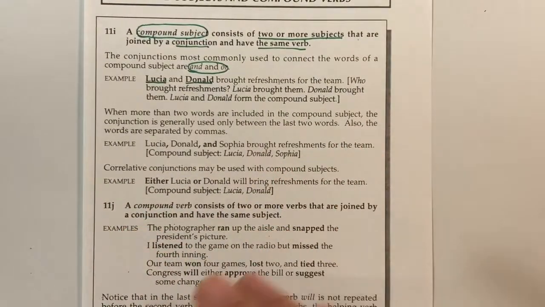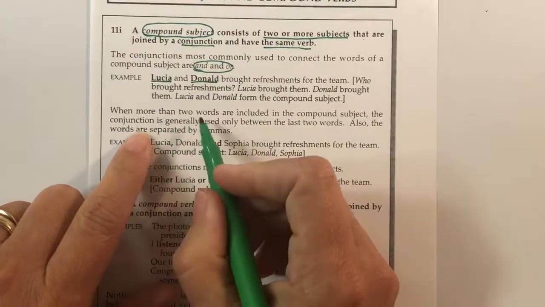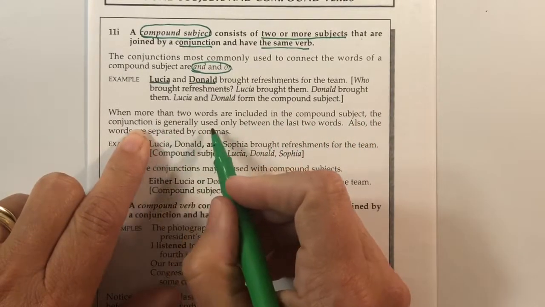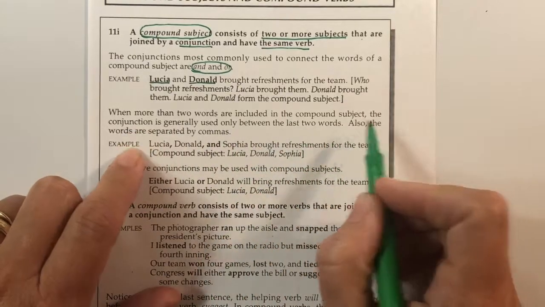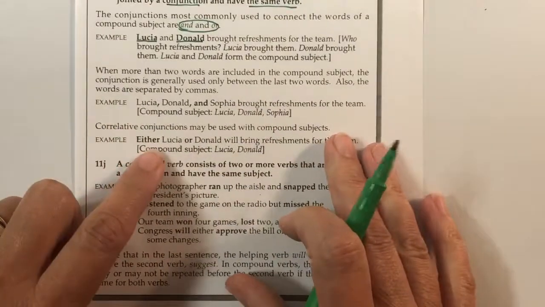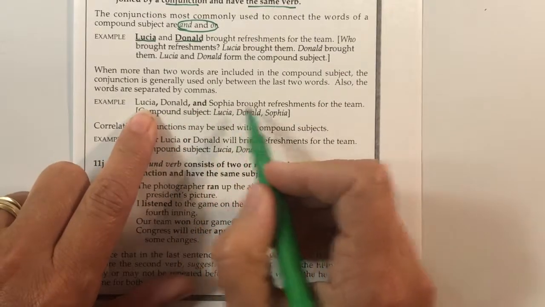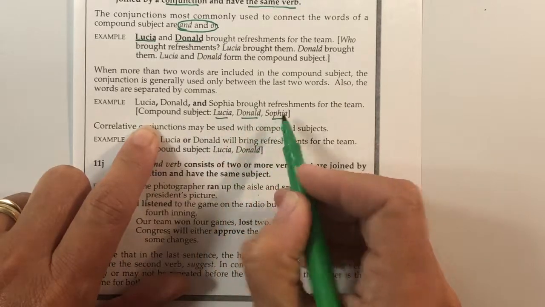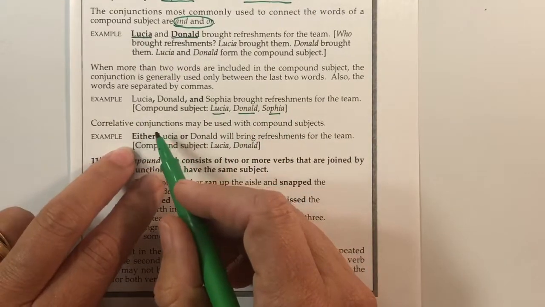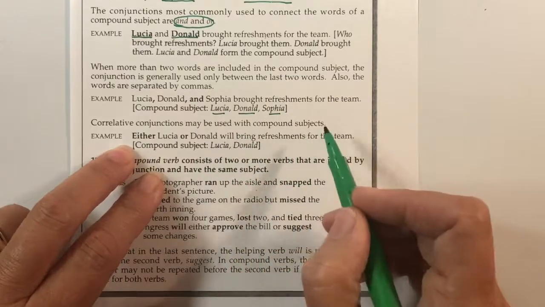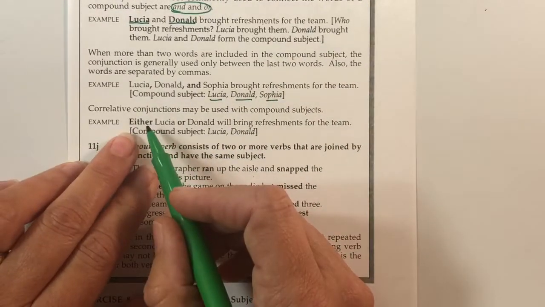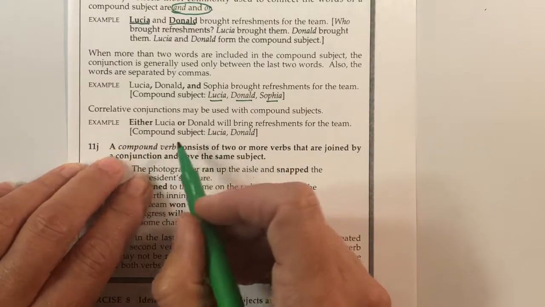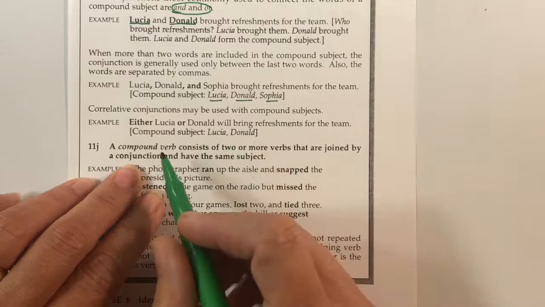Okay, now here comes the rule part. When more than two words are included in the compound subject, the conjunction is generally used only between the last two words. Also, the words are separated by commas. So, Lucia, Donald, and Sophia brought refreshments for the team. Compound subject has actually three. Correlative conjunctions may be used with compound subjects. Either Lucia or Donald will bring refreshments for the team. Okay, compound subject, Lucia and Donald.